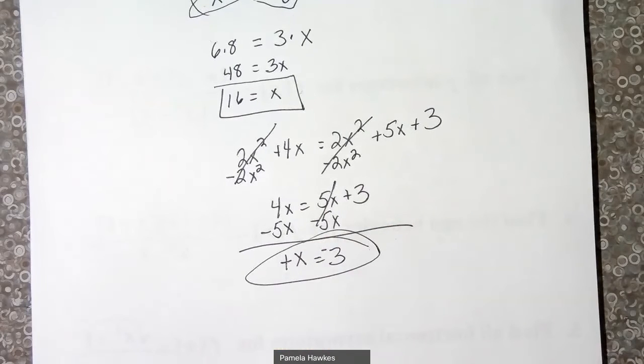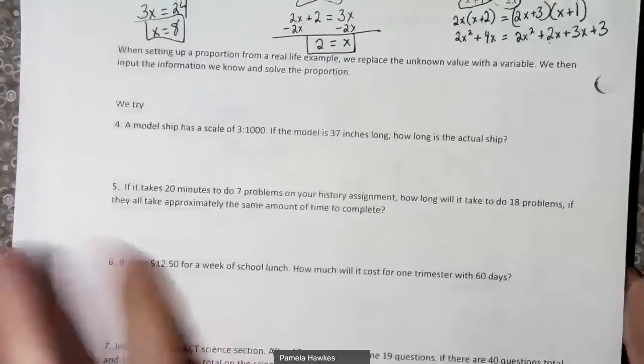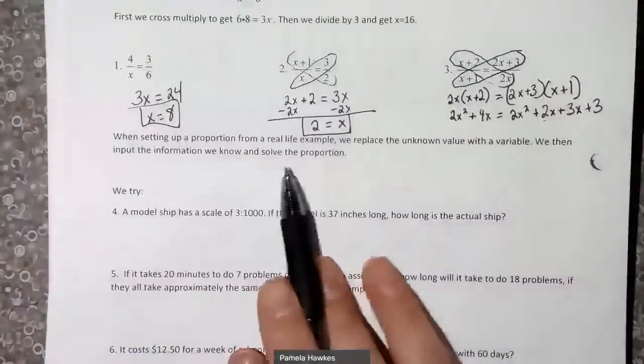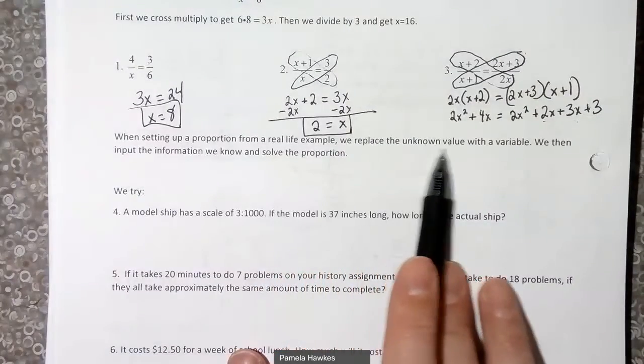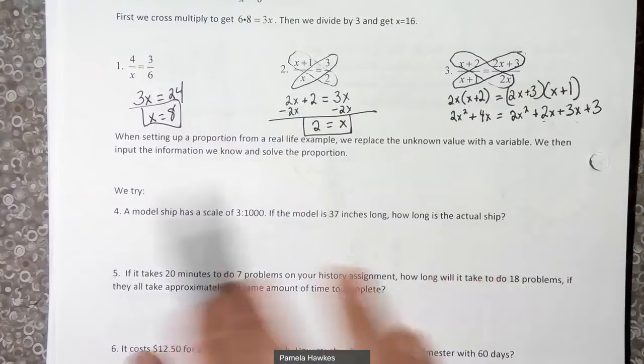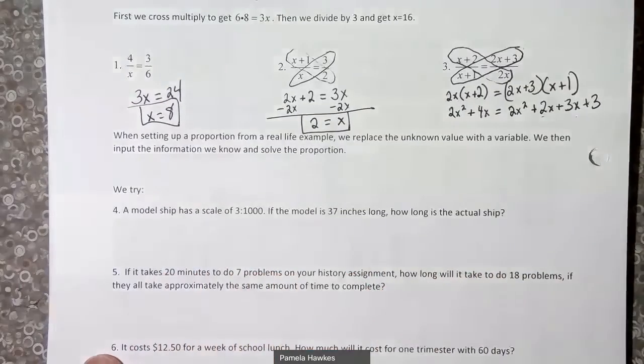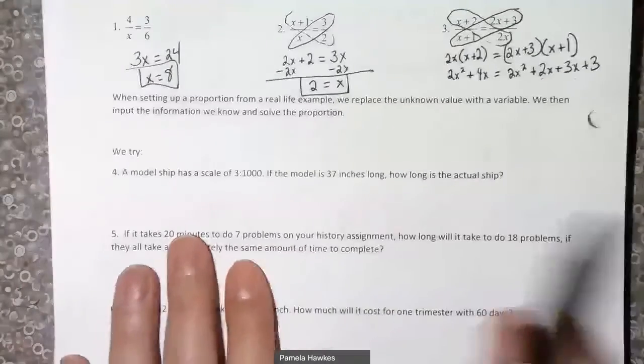All right. So everybody goes, that's really nice, Mrs. Hawks, but why do I need to know this, right? Okay, so now we'll give you a reason why. When setting up a proportion for real-life examples, we replace the unknown values with a variable. We then put the input we know and solve the proportion. So here goes. Here's a real easy one.